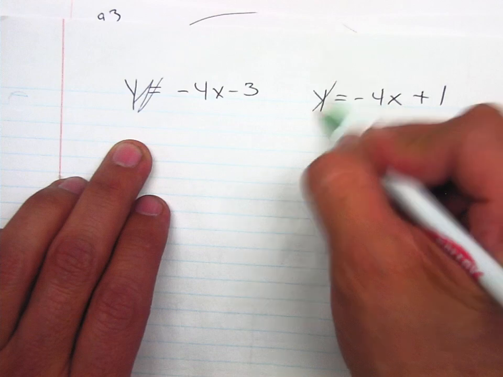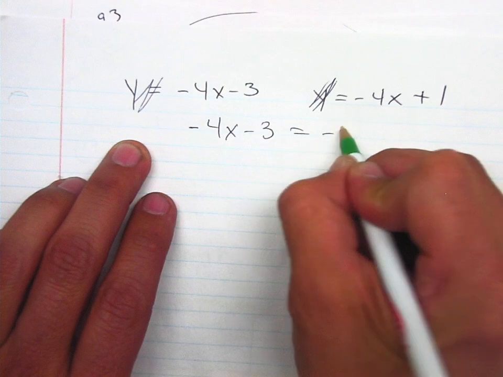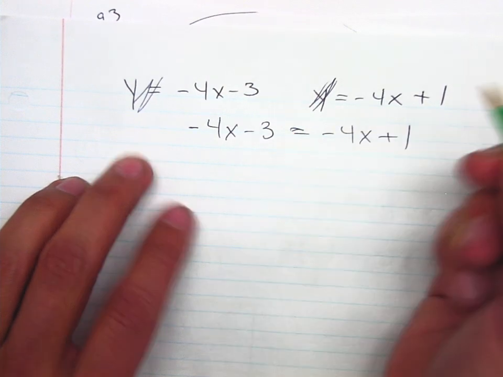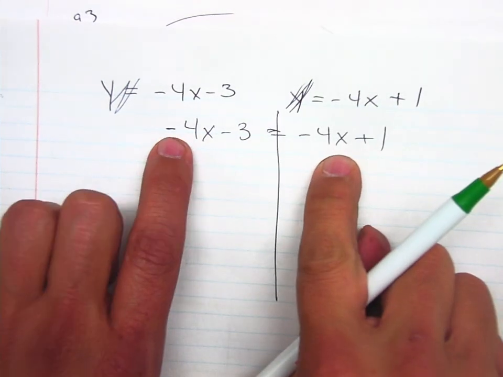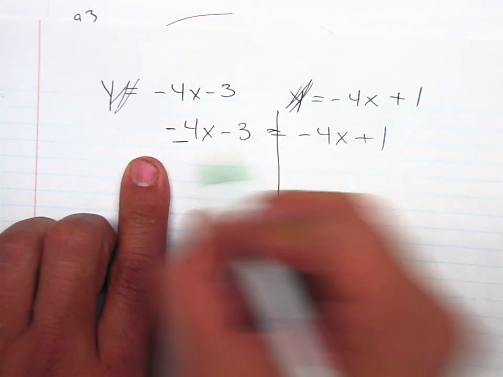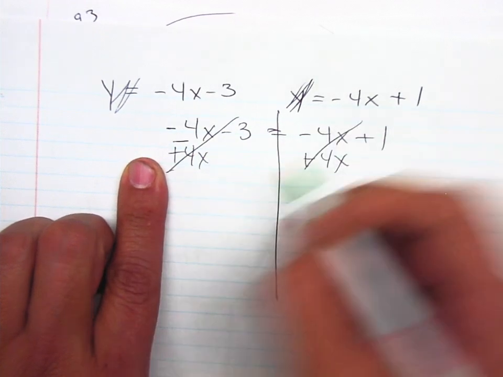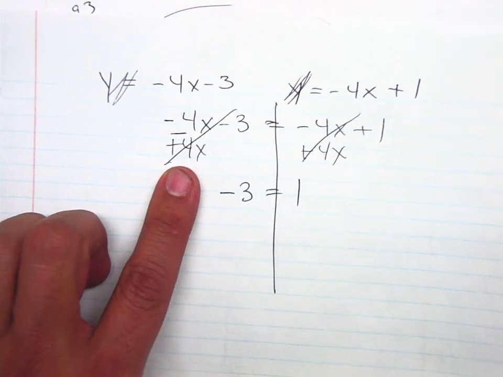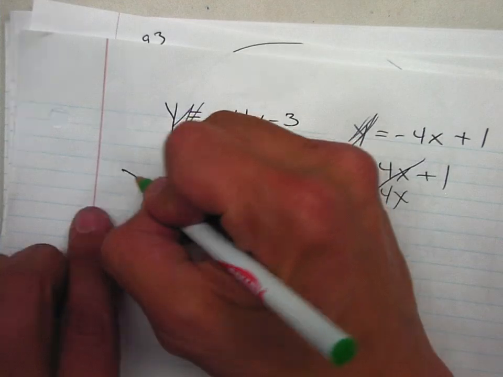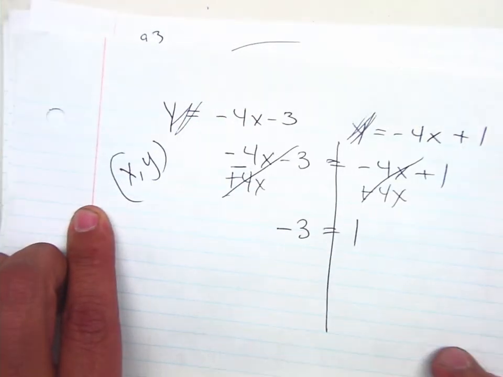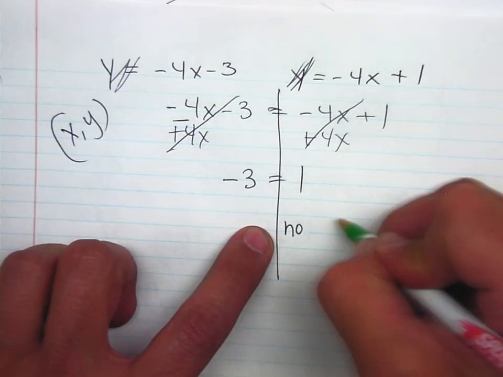Why? Because look, y equals mx plus b, y equals mx plus b. They have the same slope, the same growth. It doesn't matter where they start, the y-intercept. If they have the same slope, they're never going to meet. They do not intersect because there is no solution. They are parallel lines. Parallel lines do not intersect.